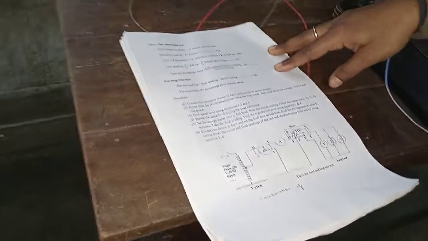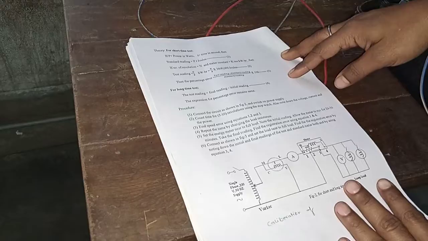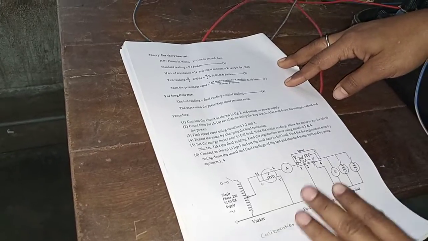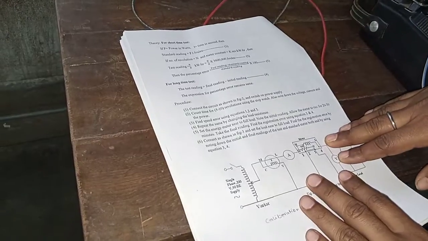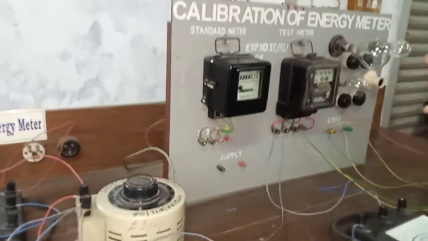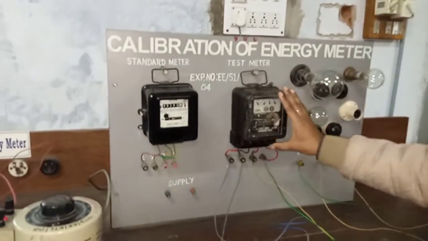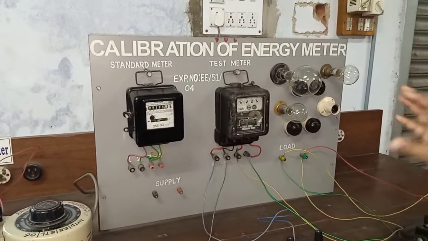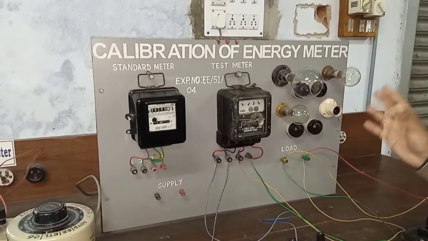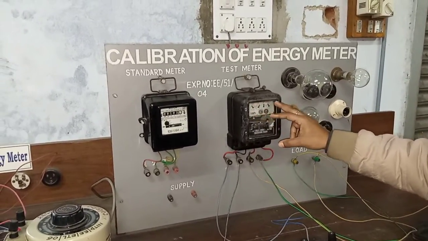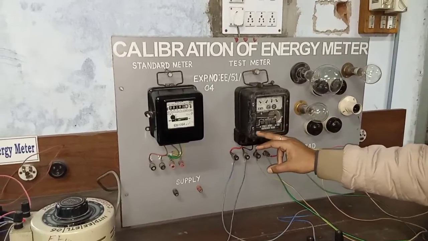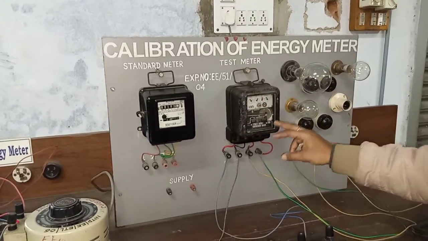Now, in the long run test, the same connection will be used, but compared to the short run test, we will run the meter for a long duration of time, for example 10 minutes, 20 minutes, 30 minutes. We will measure how much energy this energy meter is registering.